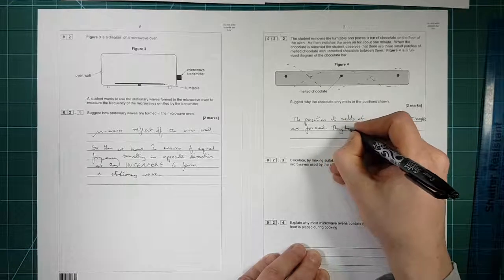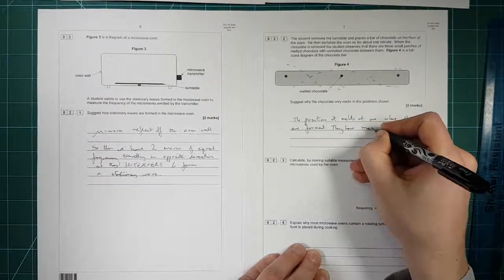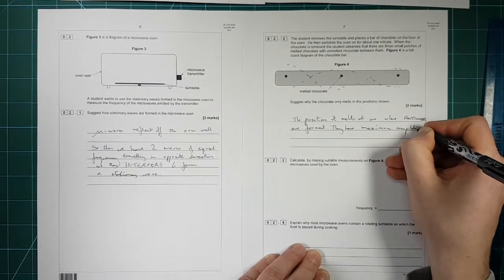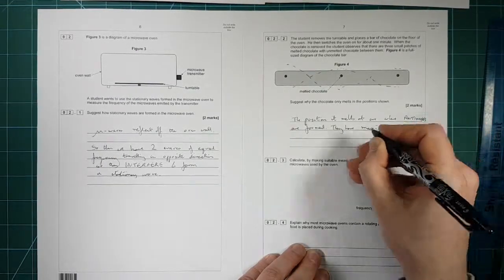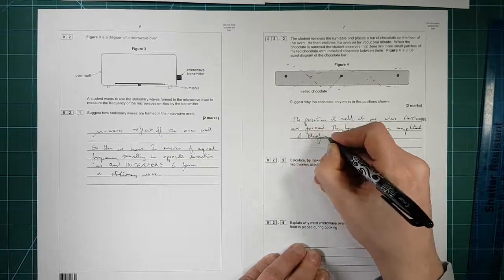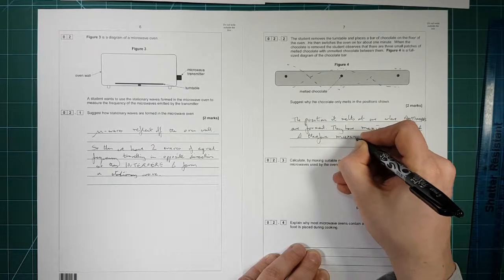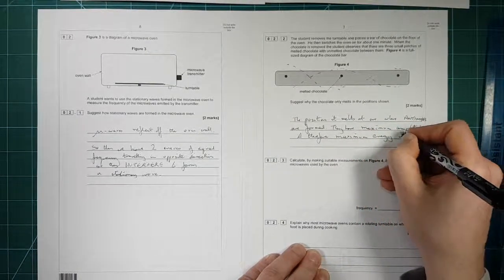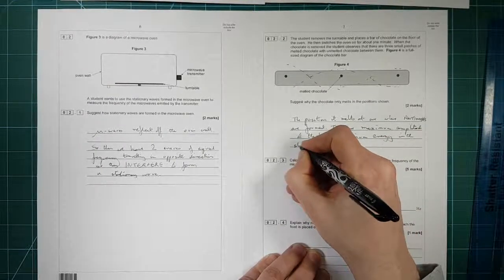They have maximum amplitude and therefore maximum energy in the standing wave.